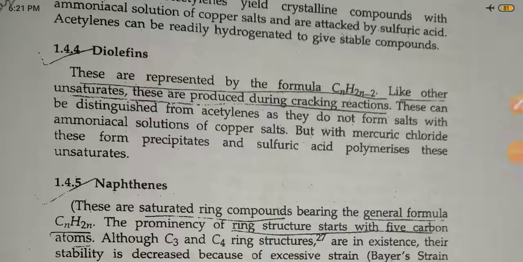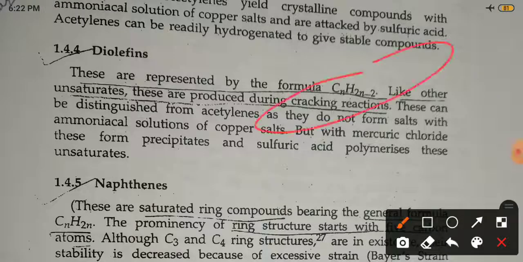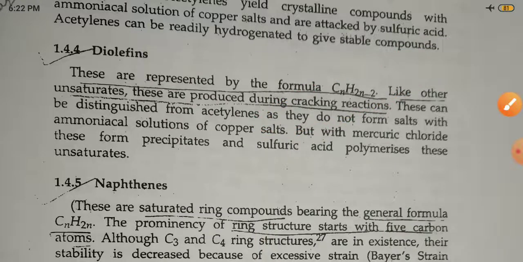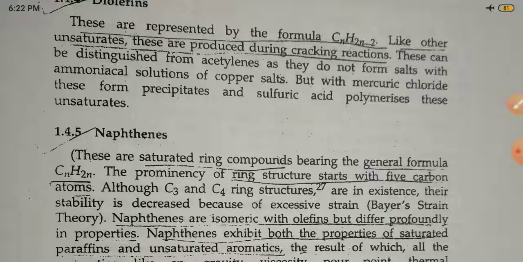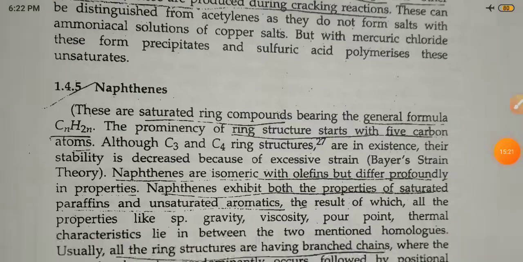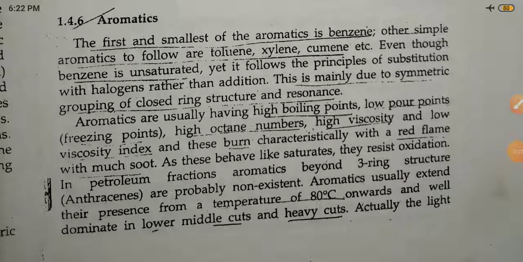Remember the formula CnH2n-2 for diolefins. For naphthenes the formula is CnH2n. The ring structure starts with 5 carbon atoms, with C3 and C4 ring structures also possible. Now the aromatics, a simple discussion. The simplest aromatic is benzene. Other simple aromatics follow: toluene, xylene and cumene. Okay, so thank you so much.